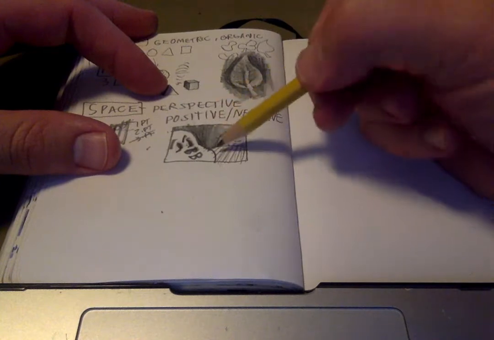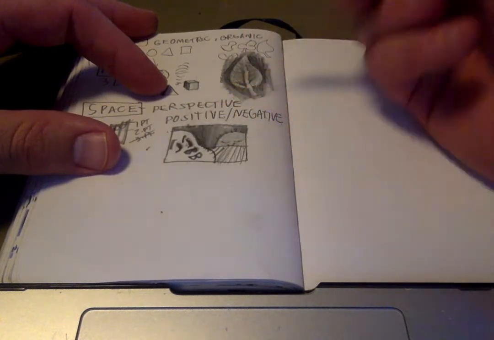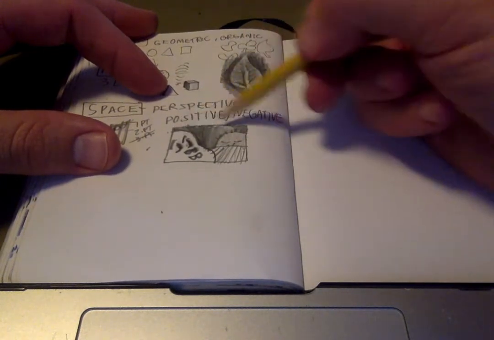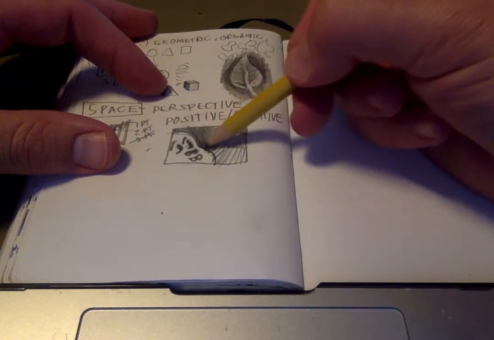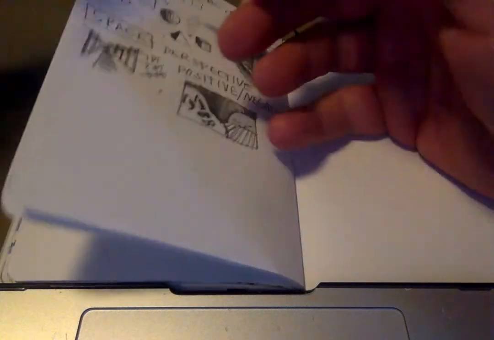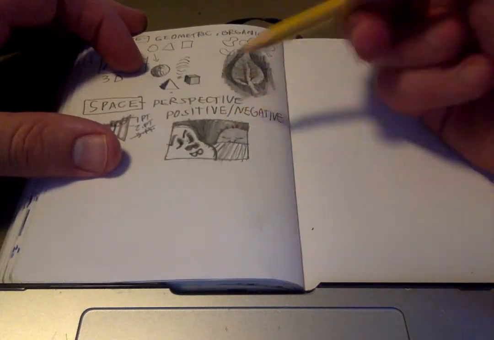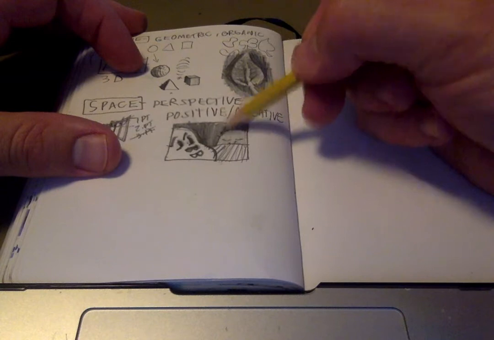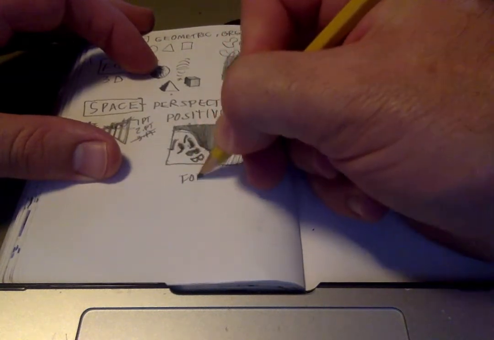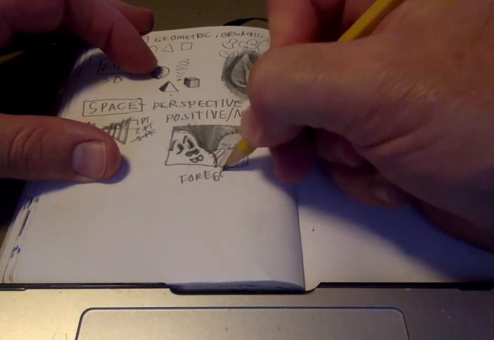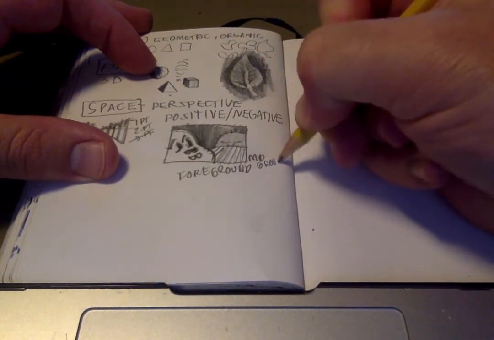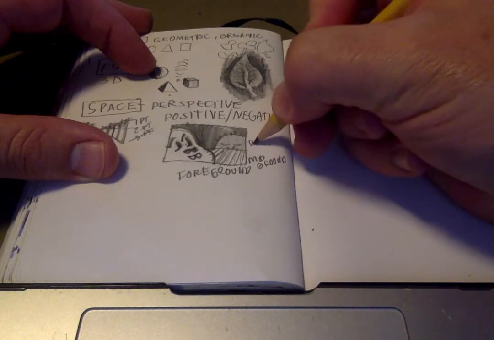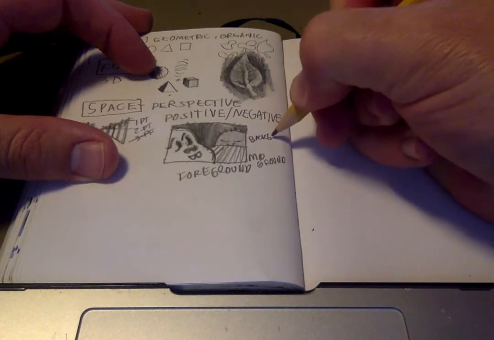This part right here, light comes forward. Then we're talking about positive space. So I'm recognizing this as maybe a head, right? And it's in the foreground. And this is the midground, and that's the background. So that's another way to create foreground, midground, and background.